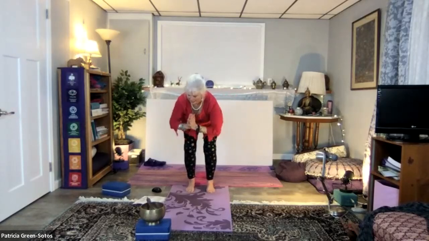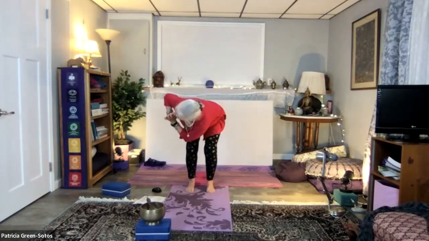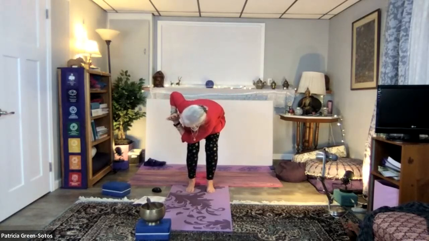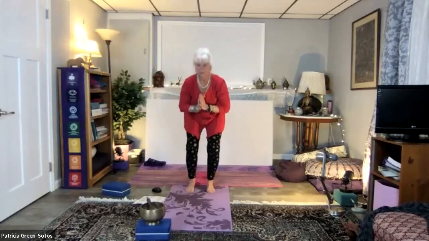Inhale here. Exhale, right elbow over left knee. Look down and see if one knee comes up. Pull that knee back so that they're equal with each other. That means your pelvis is equal. And come back, push down to come up.